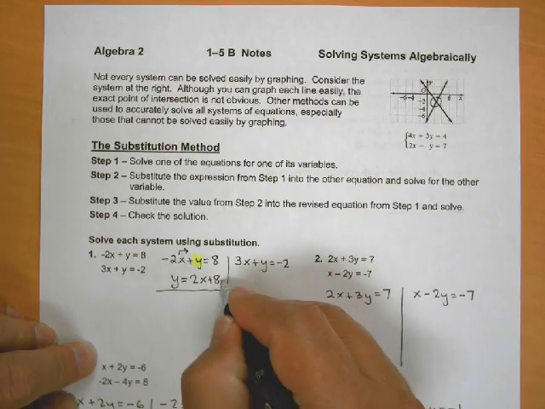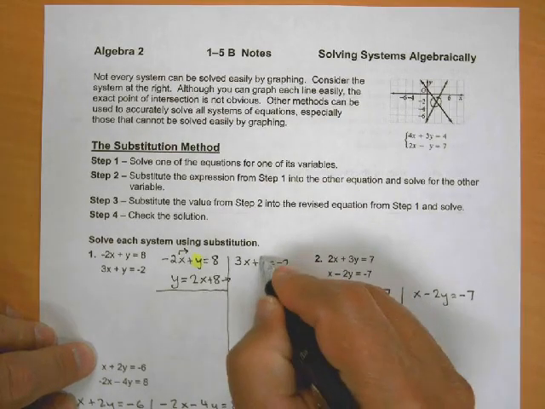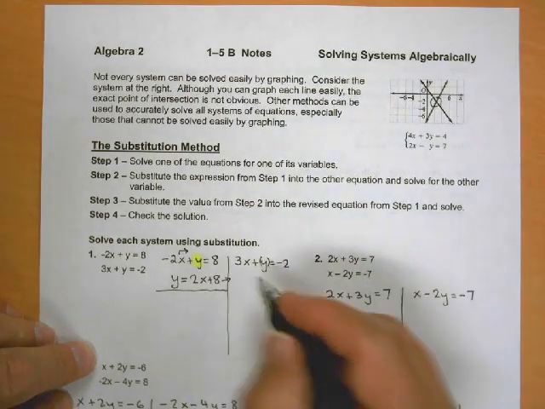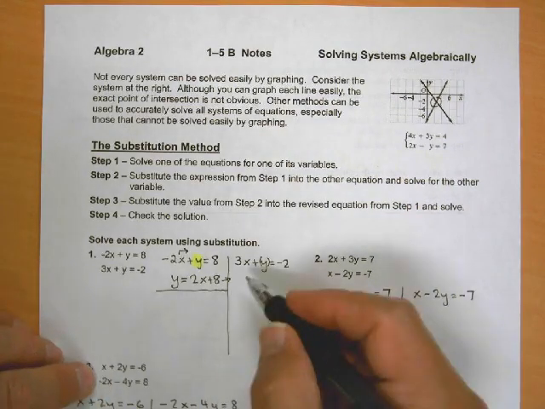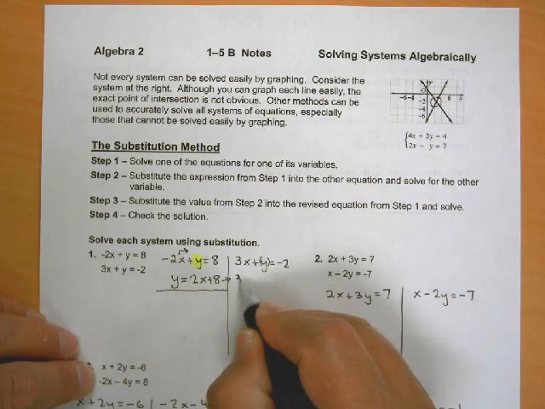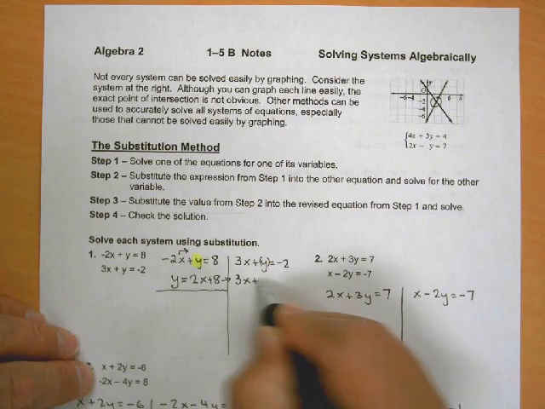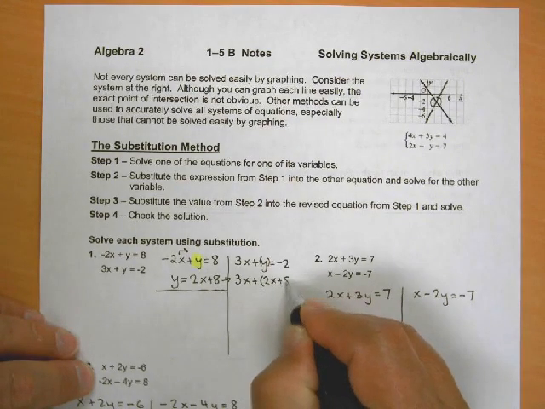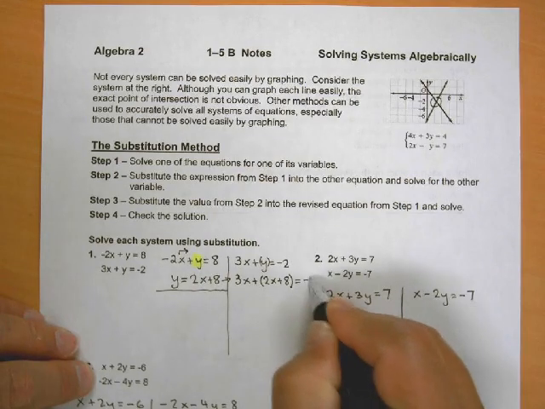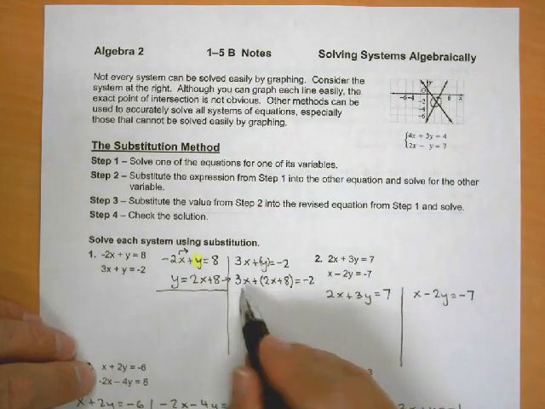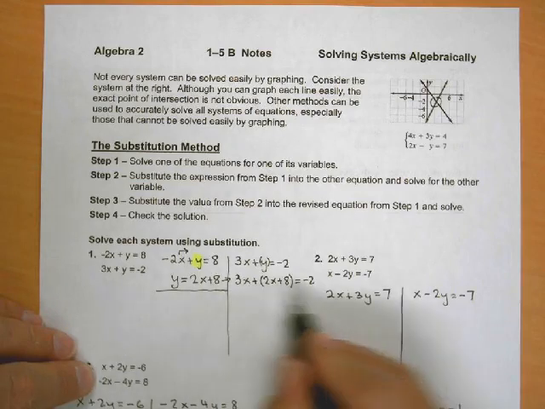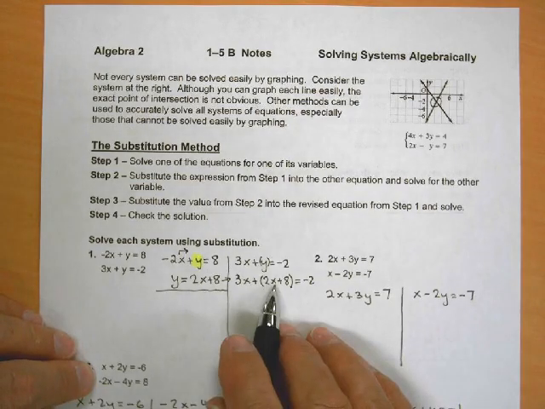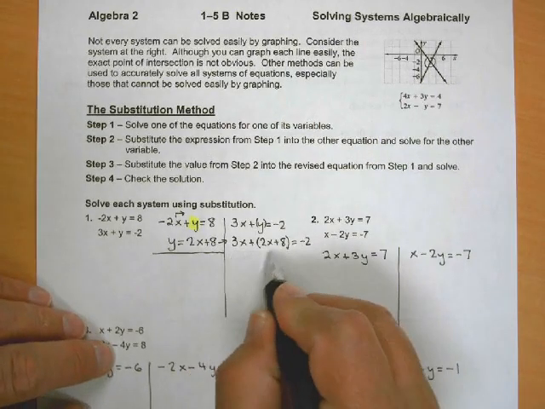So we can substitute in place of y. Come over here and put a pocket. You want to use parentheses when you do this. And instead of that y, we'll substitute or replace that y with a 2x plus 8. And by doing so, we now have only one variable to deal with. We have these x's, and we don't have any y's anymore. So what's going to happen here is we're going to be able to solve for x.